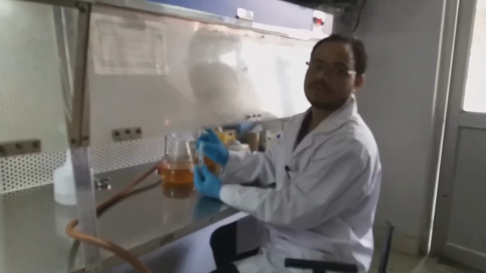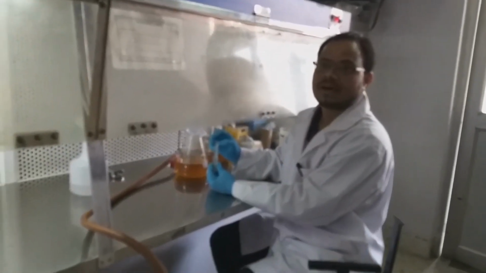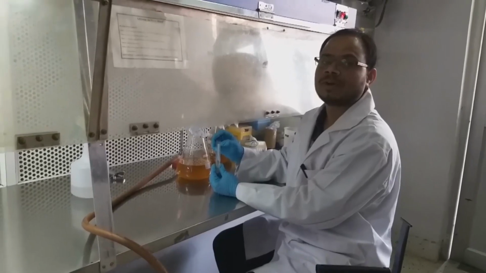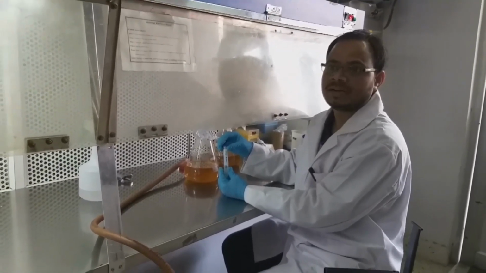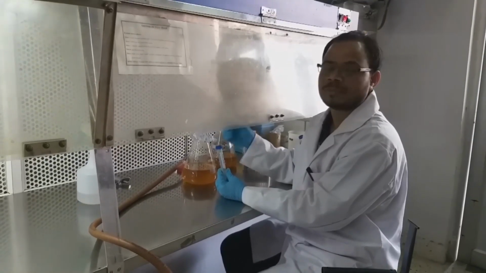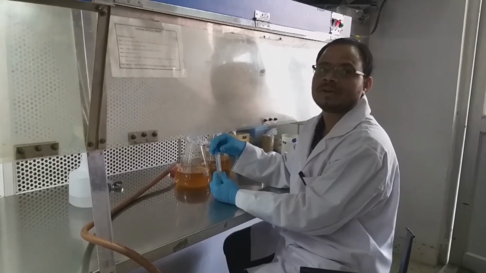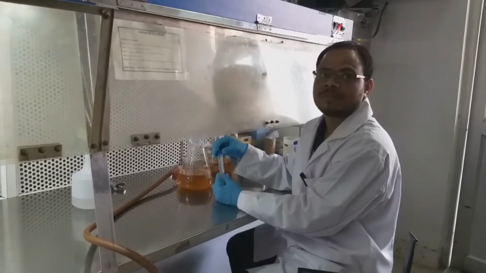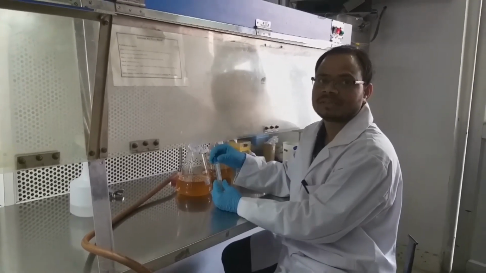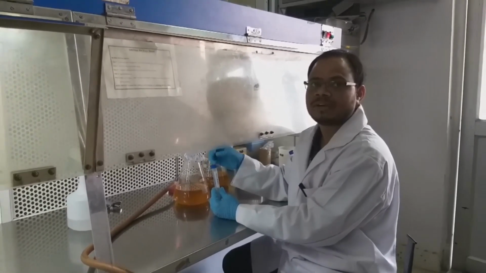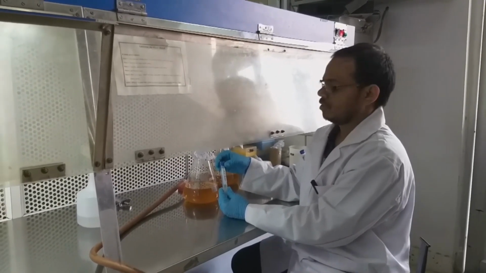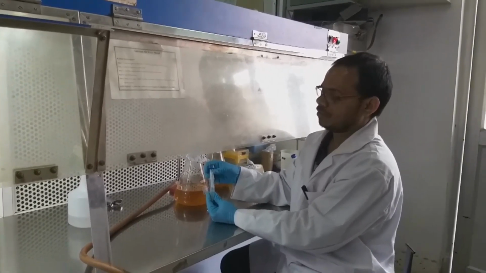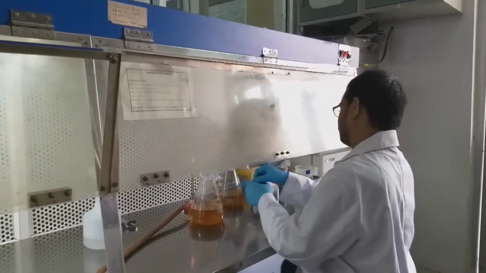This is 1 molar IPTG. The amount of IPTG which we have to add for induction depends on how much expression you get. So you have to optimize using different concentrations of IPTG, such as 0.1 millimolar and 0.5 millimolar, respectively. So I am going to induce it.